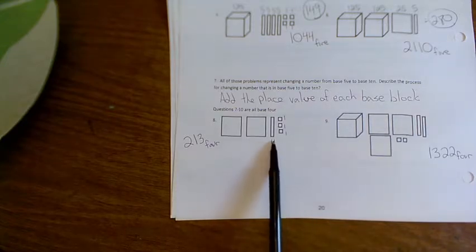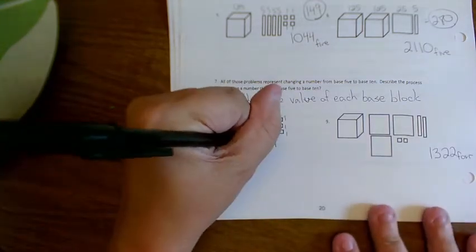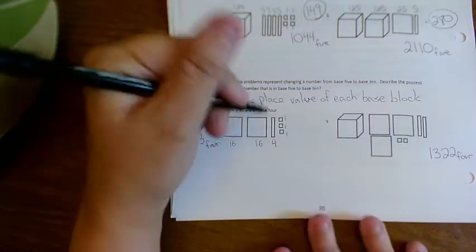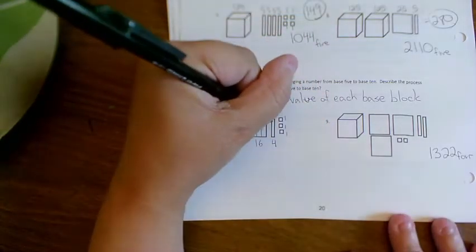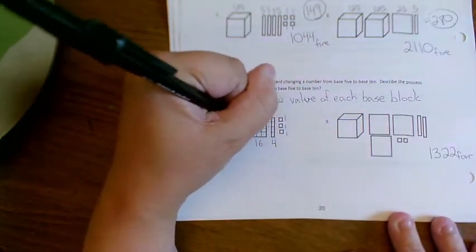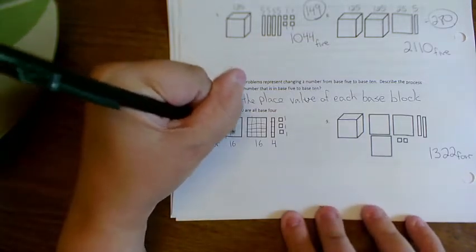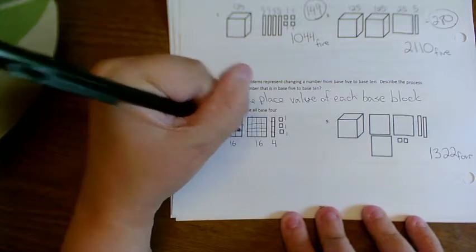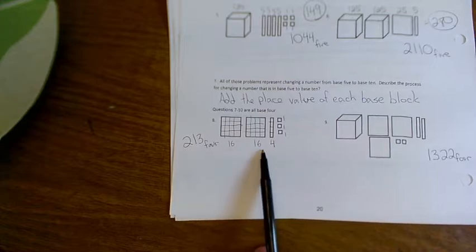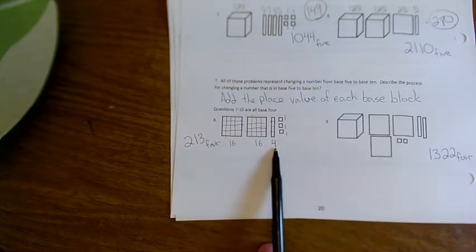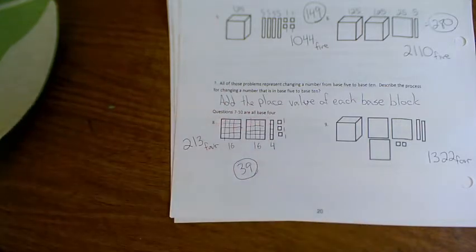And then it's going to take 4 longs to make a flat. So 4 groups of 4. So a flat would be worth 16. If you can try and envision, maybe I'll draw one. That would be the 4 longs, and if we chop them into 4, then you can see where the 16 and the 4 are coming from. All right, so just like we did before, what's the grand total? So 16 and 16, 32, plus 4 more is 36, 37, 38, 39. So this is equivalent to 39 in base 10.